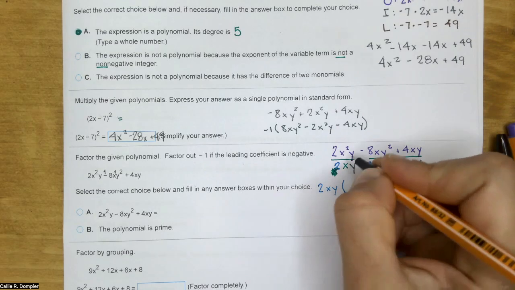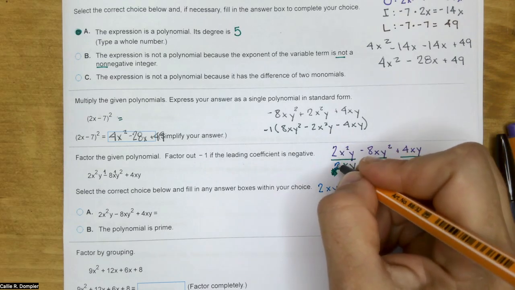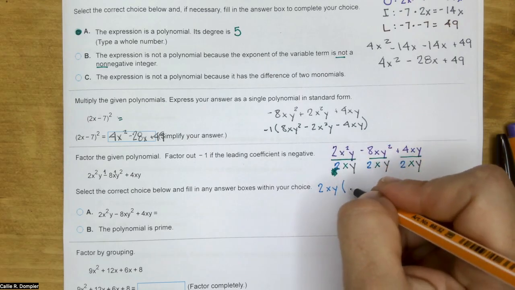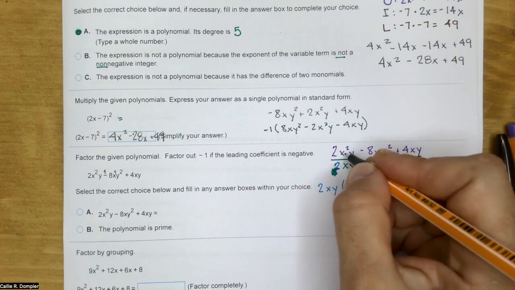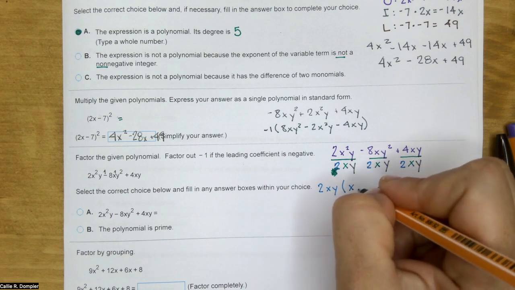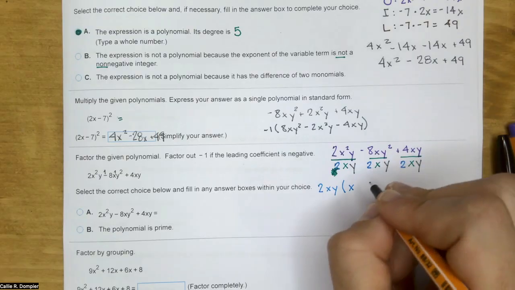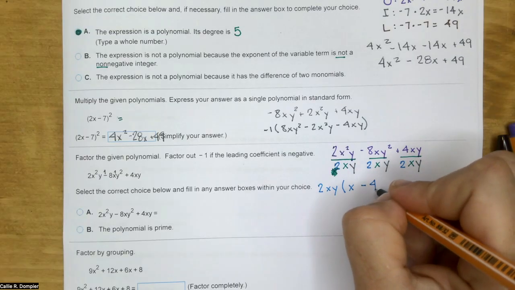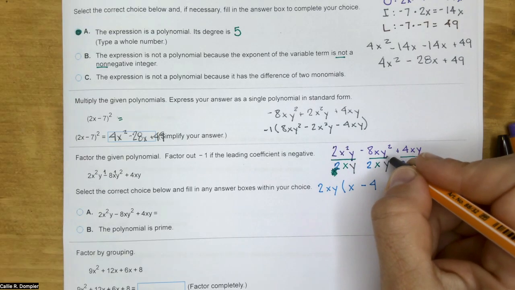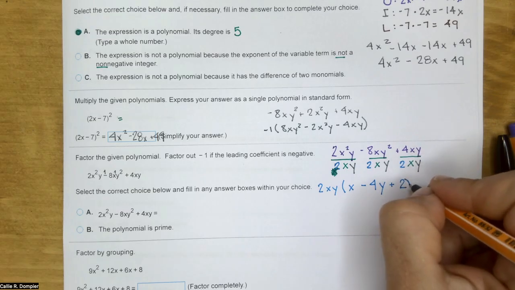When we take 2x squared y and divide it by 2xy, 2 divided by 2 is just 1. So you can either put 1 or you can put nothing here, okay? X squared divided by x is x, and then y divided by y is also 1. So it's just x. All that's left there is x. Negative 8 divided by 2 is a negative 4. The x's cancel, and you have one y remaining because one of the y's cancels. Plus 4 divided by 2 is 2. The x's cancel and the y's cancel.